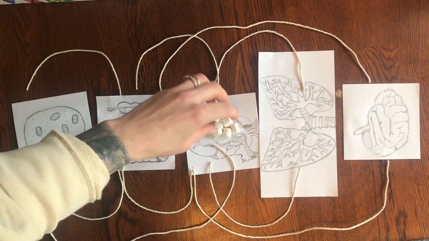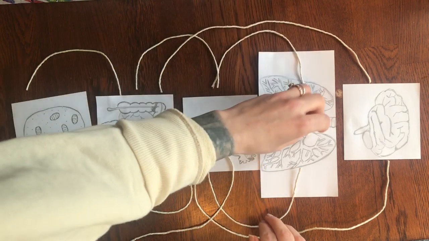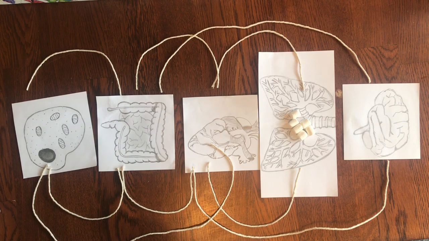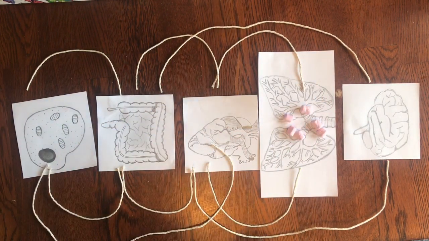So remember, in order to get to these places, it needs to go via the heart so that the heart can pump the blood back to the lungs, where it can re-oxygenate and become oxygenated blood again. And that begins the cycle all over again.